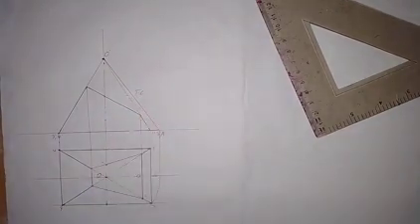So the next thing we are going to do is start the surface development.